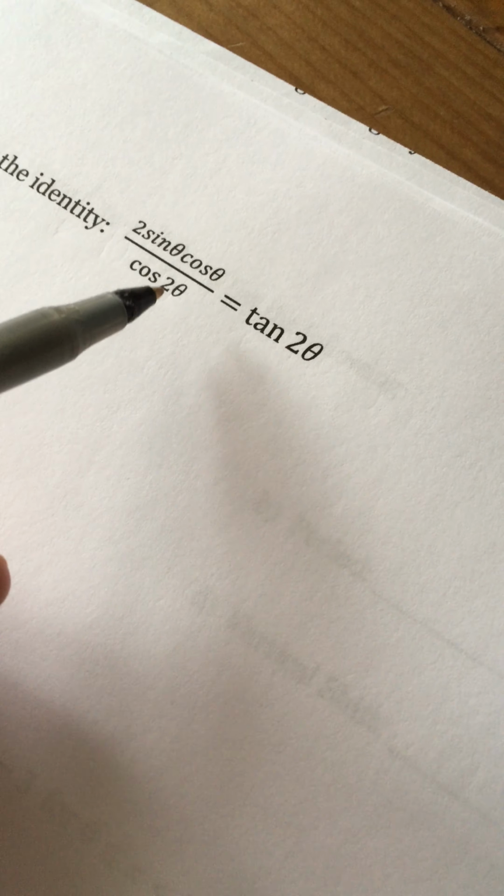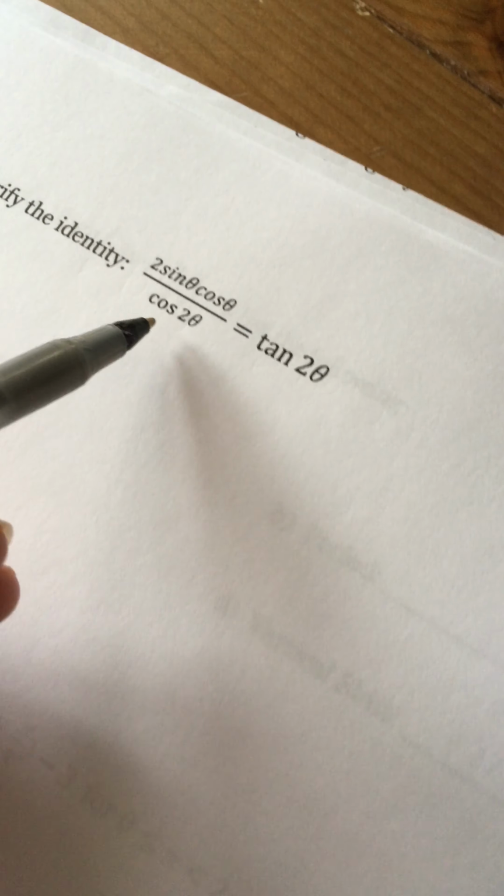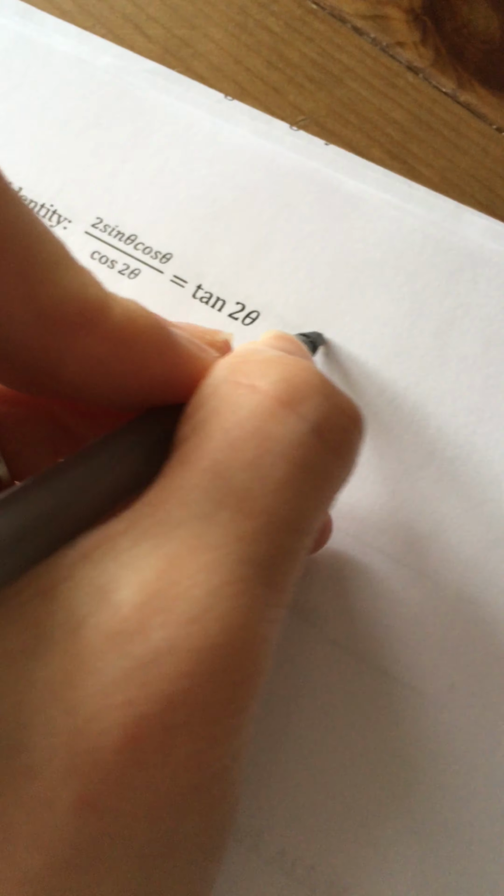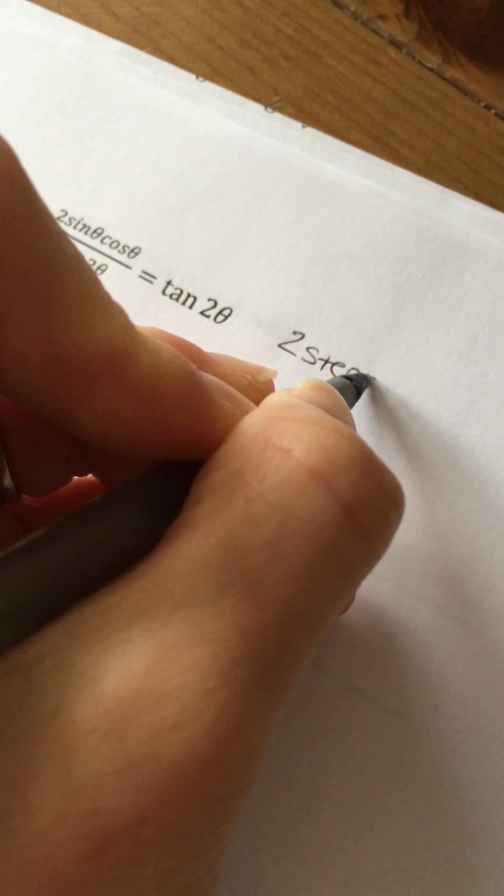Okay, I'm going to save this one for you guys because this one's actually very quick and very easy. So I'm going to save number 7 for you. You should be able to do this in 2 steps and then be done. So try to get this done in 2 steps.